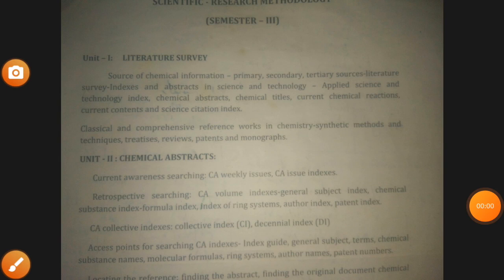Dear students, in second MSc I have one optional paper, that is scientific research methodology. It is new to you, I think. In a lot of universities they have research methodology. You heard about that, but this is scientific research methodology. There are 5 units in this paper.